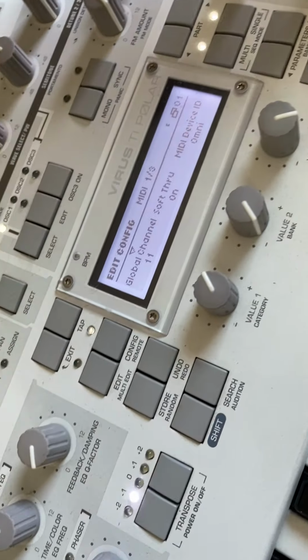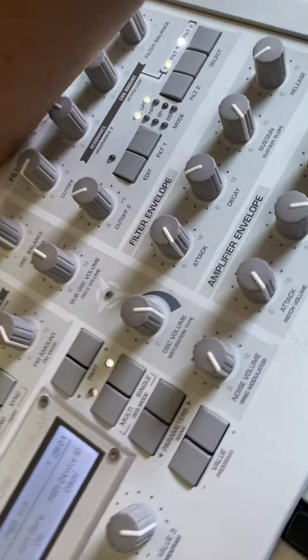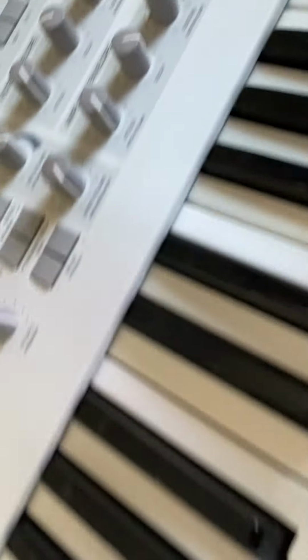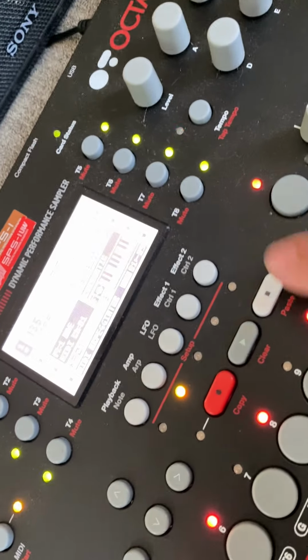So I'll make the global channel 11 because the Octatrack global channel is 11. I'll plug the MIDI cable back in. Nothing from the keys. It's just acting fucking crazy. Usually the way to solve it, I mean, it's a MIDI loop, obviously. So I pull one of the MIDI cables, it stops.